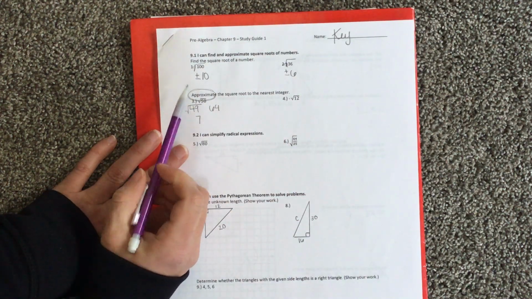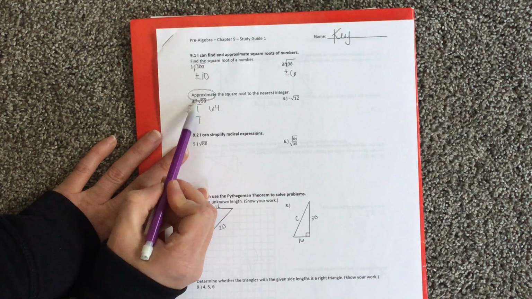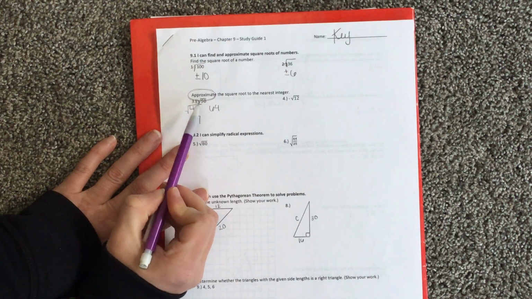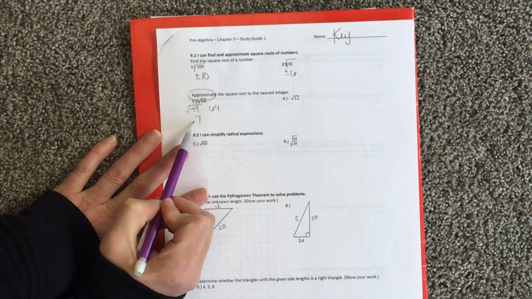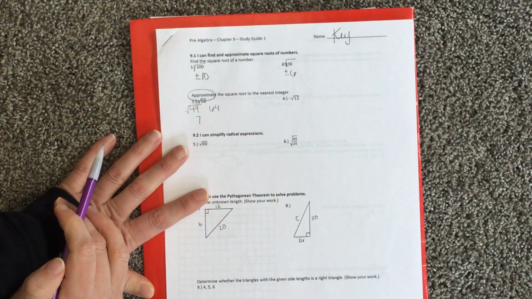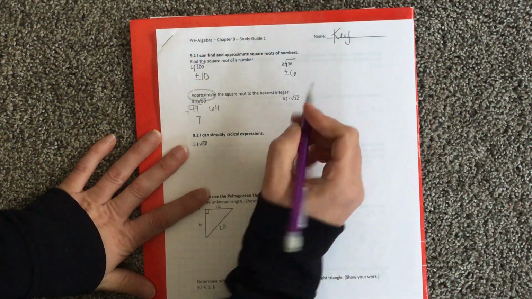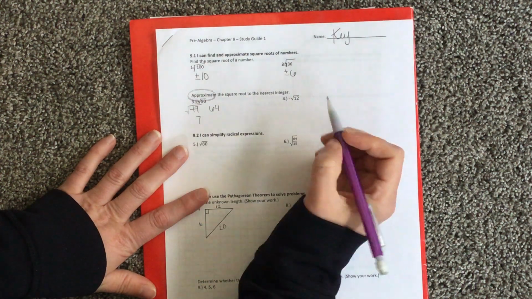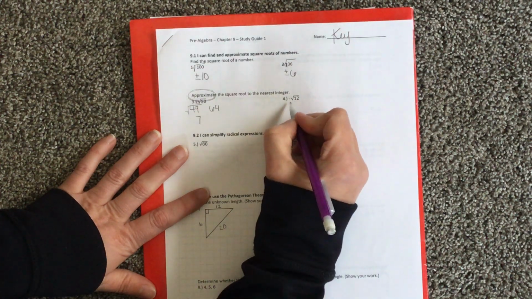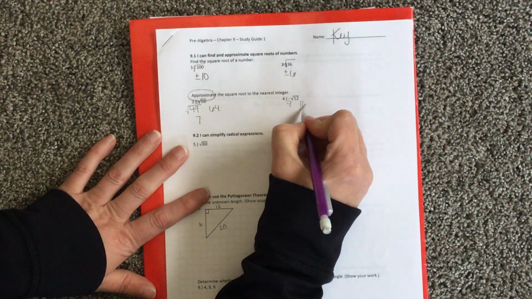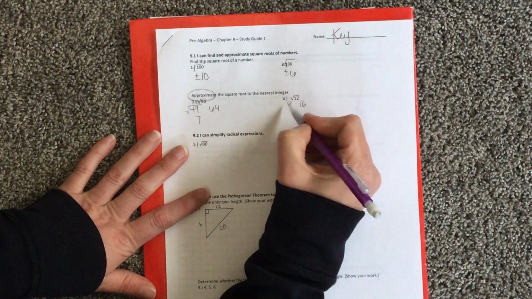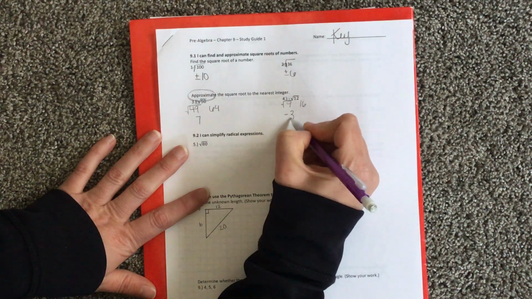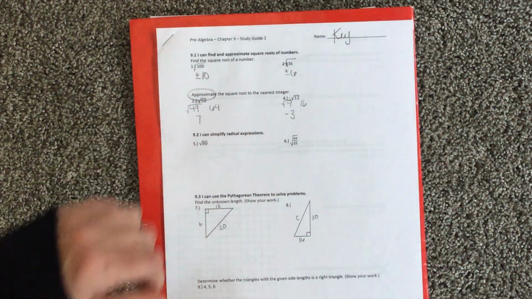This one does not have two answers like the first two problems, because out front here, there's a positive, so they want the positive answer here. The same with this one right here. I'm thinking of perfect squares that surround 12, 9 and 16. Whichever one's closer, you're going to take the square root of. Because this is negative, my answer is negative.